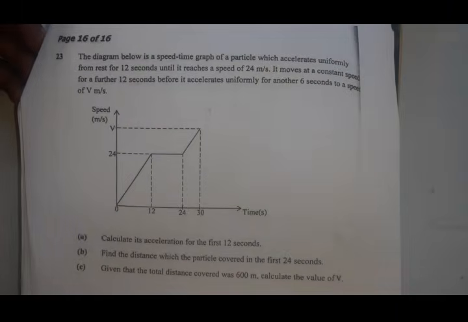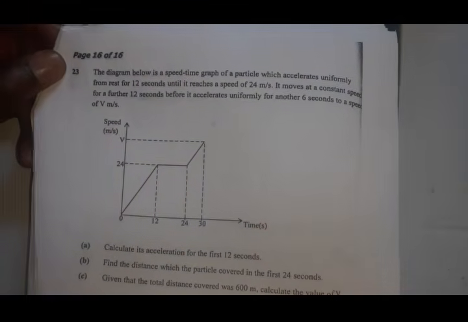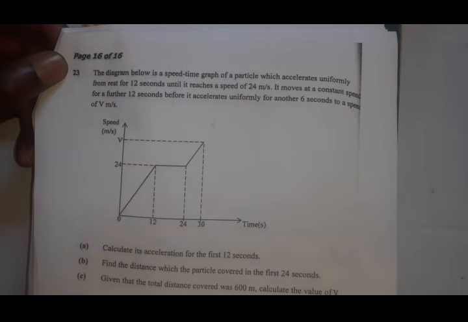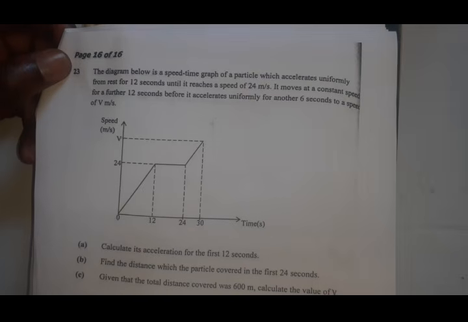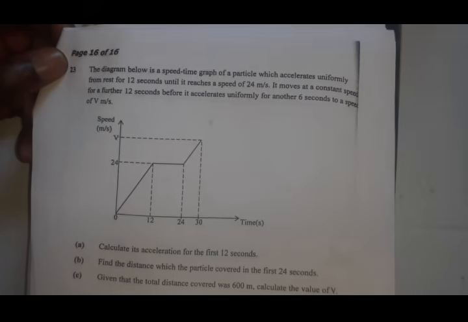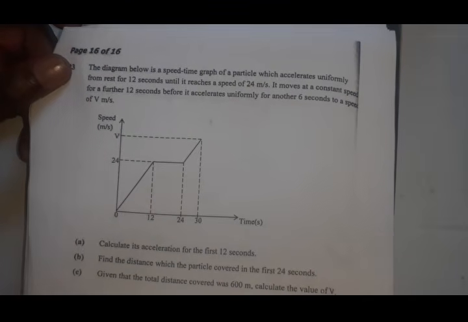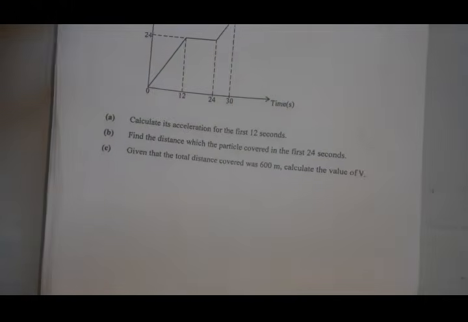Okay, so we come to the last question, which is question 23. We can read the question together. The diagram below is a speed time graph of a particle which accelerates uniformly from rest for 12 seconds until it reaches a speed of 24 meters per second. It moves at a constant speed for a further 12 seconds before it accelerates uniformly for another 6 seconds to a speed of v meters per second. First question.